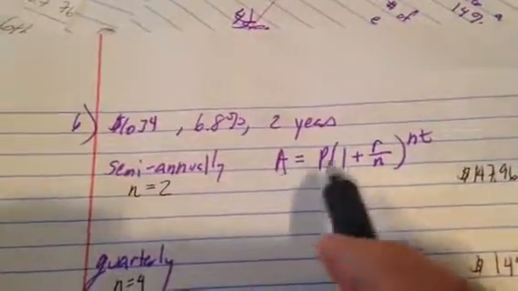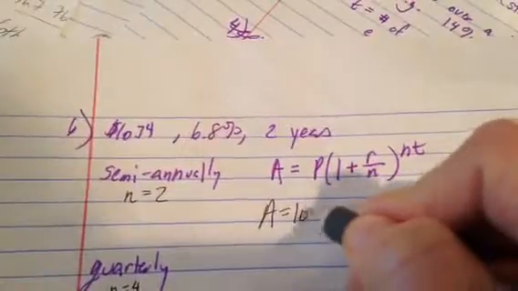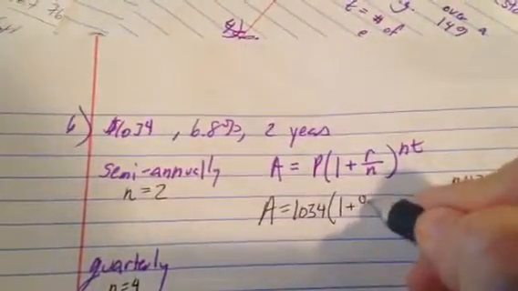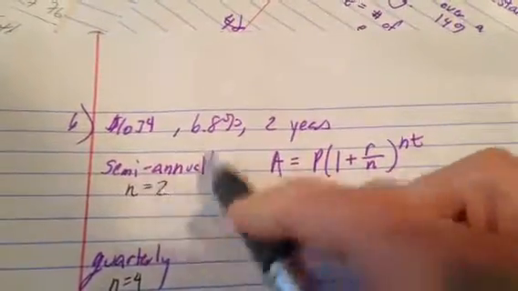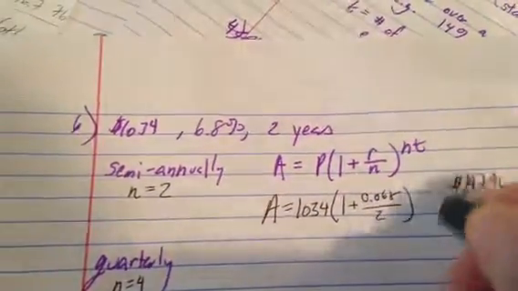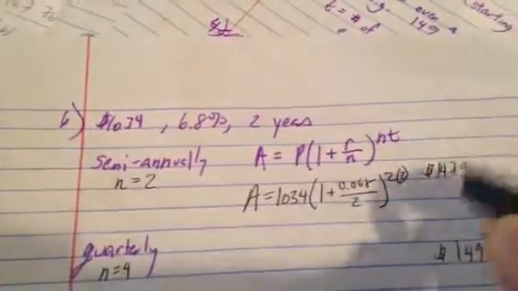So we're using this formula again. Our final amount is going to be our initial amount, that 1,034, times 1 plus the rate, which is 0.068, divided by n. In the first case, we're doing semi-annually, so twice a year. So n is 2, and n is 2, and the time is also 2 in this case.